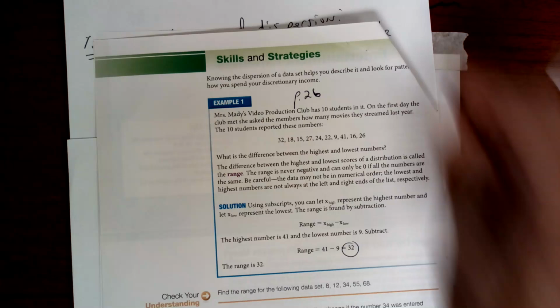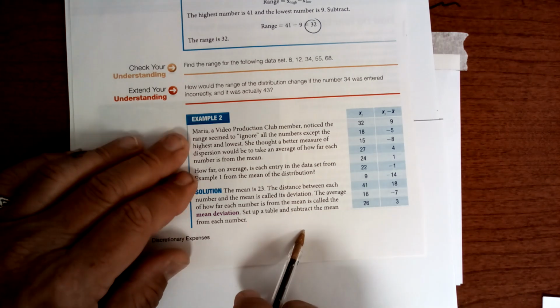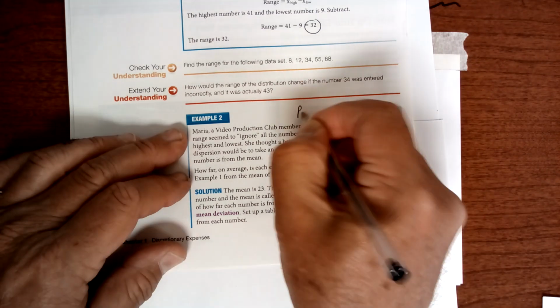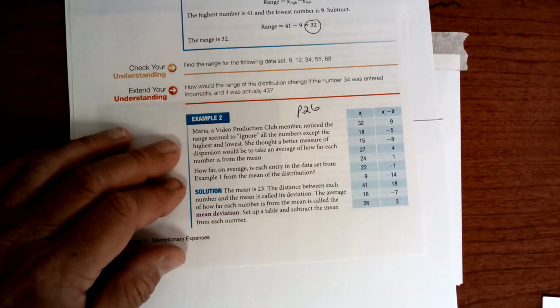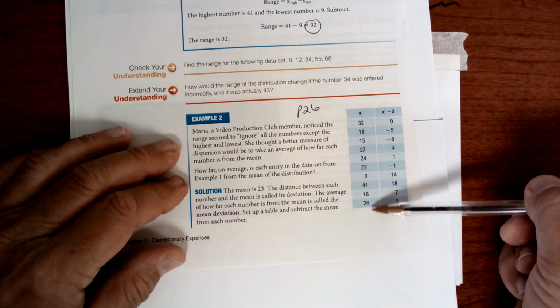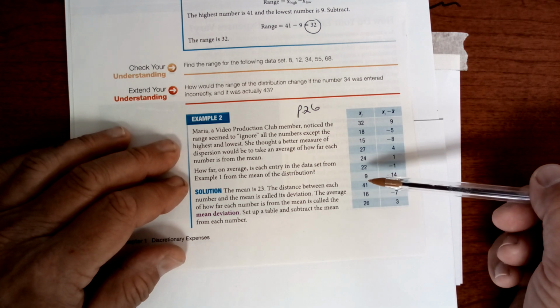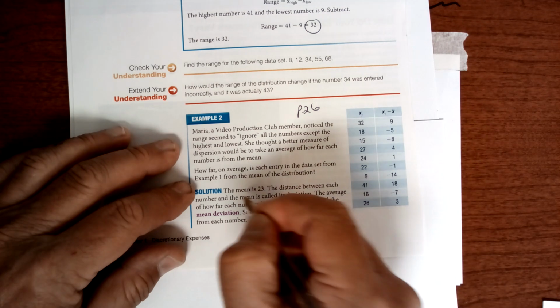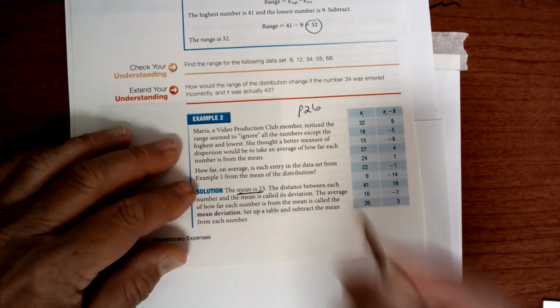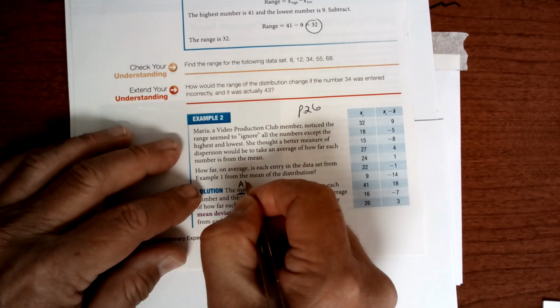Example 2. Okay, again, I'm on page 26. All right, so look at what we have here. We have a list of numbers here. And what they're doing in example 2 is finding the average, which you know how to do. You got to add up all the numbers and divide by how many numbers. Okay? So you have to first find the average.